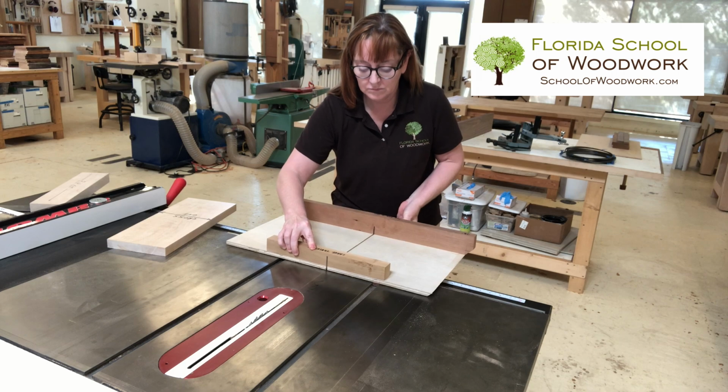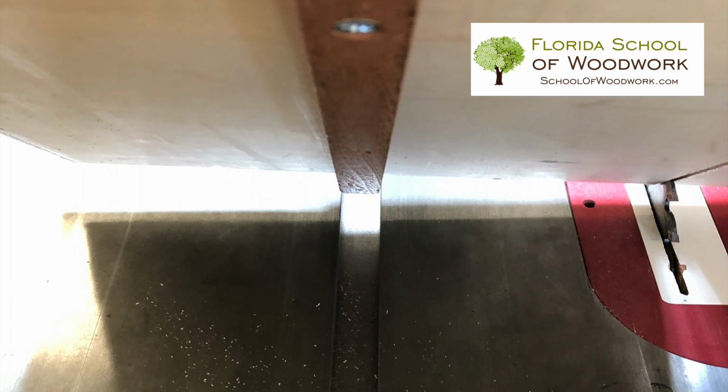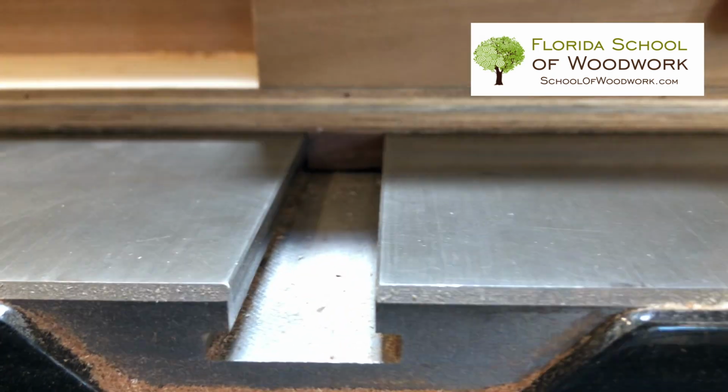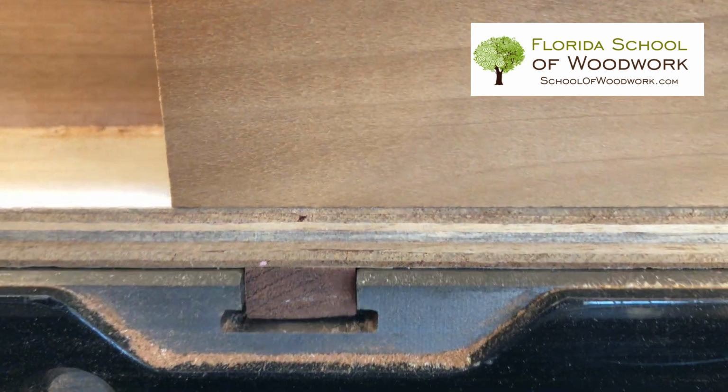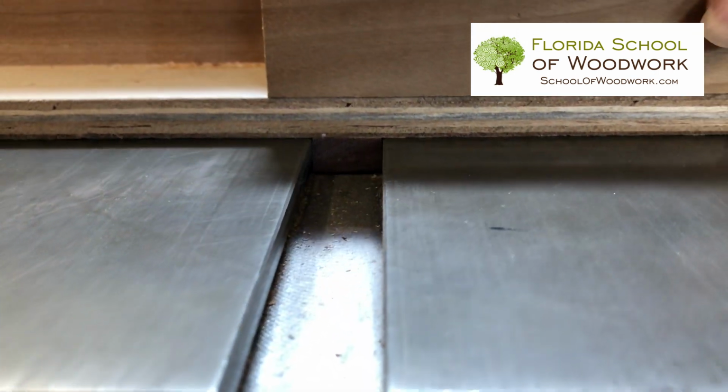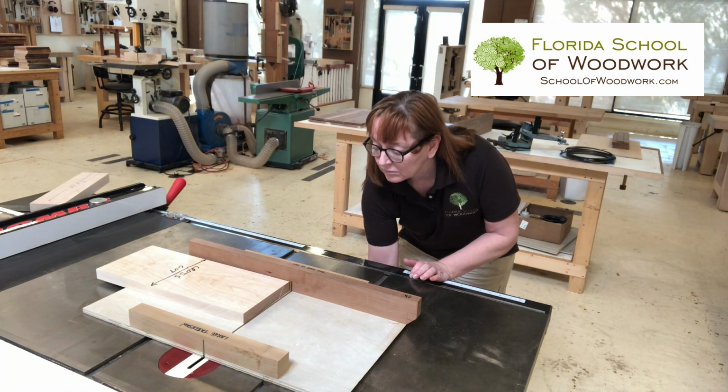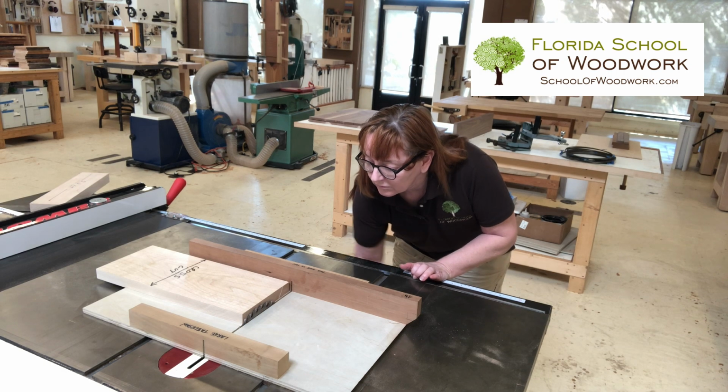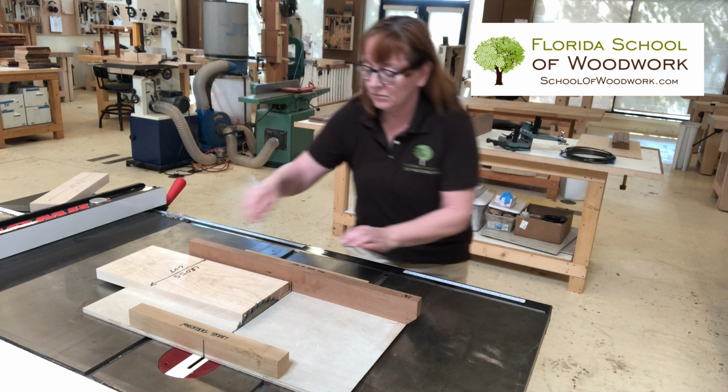The first step is to load the sled onto the table saw. You want to make sure that you align the runner with the miter slot on the table saw, and that runner should fit perfectly into that slot. The next step is to raise or lower the blade so that the teeth are just past the surface of the wood.